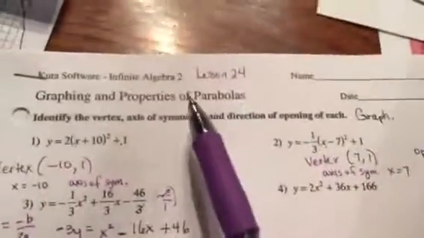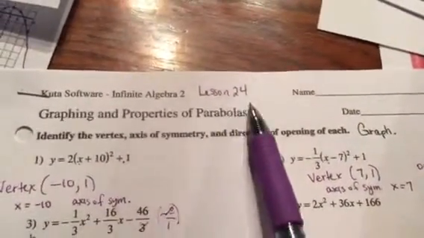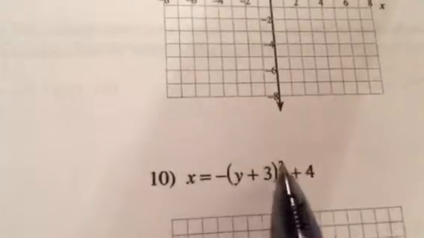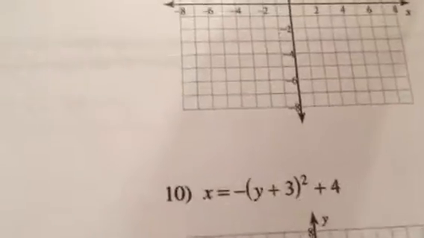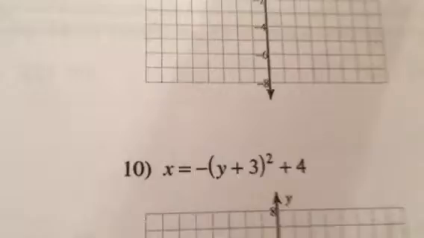Okay, this is a little bit more. This is part 2 of lesson 24 because I wanted to do some where the x is not squared but the y is squared. Right here. See how this y value is squared and it's a negative? Okay, what that tells me is it's a parabola that's going to open up to the left.